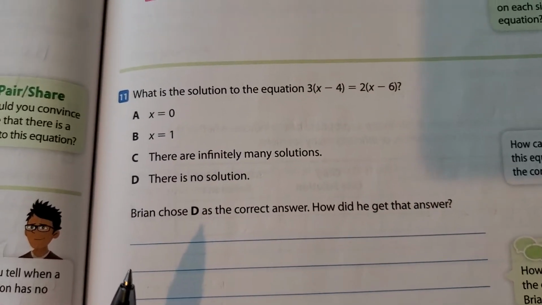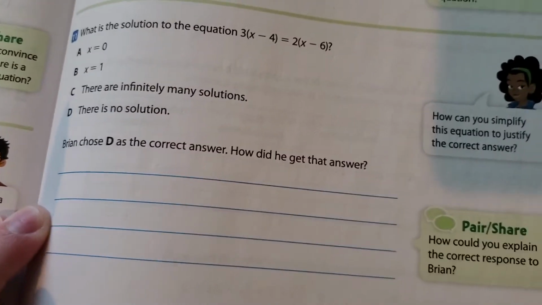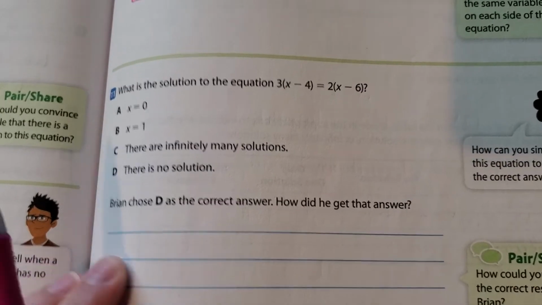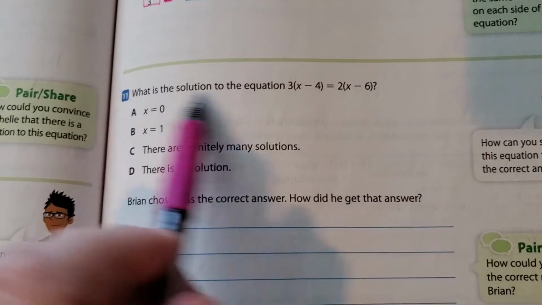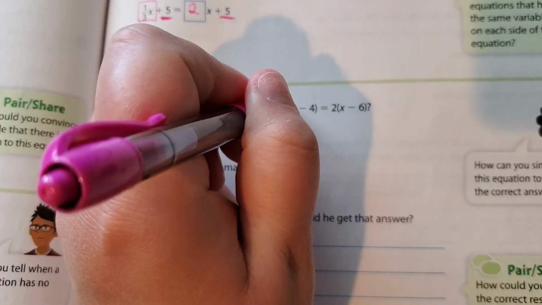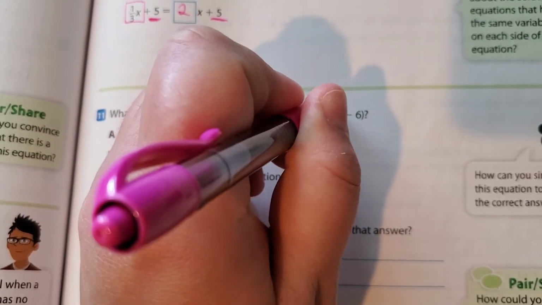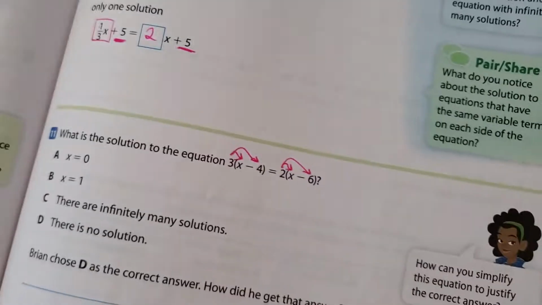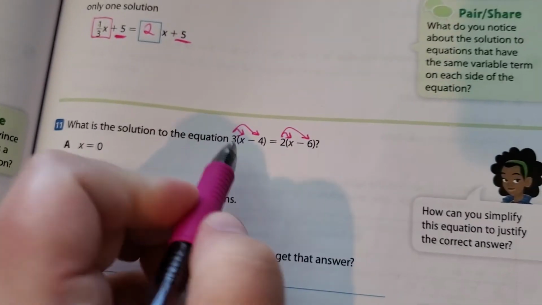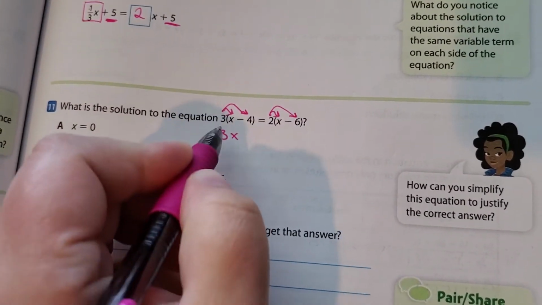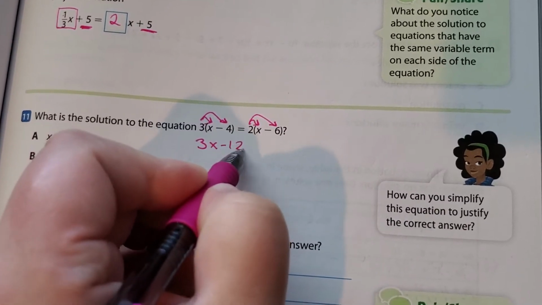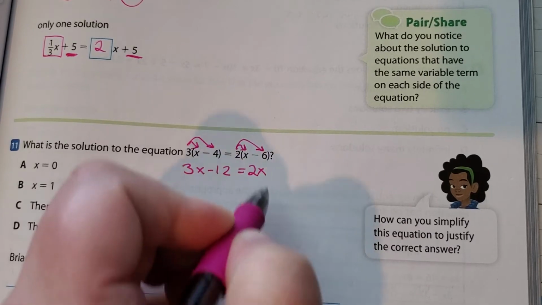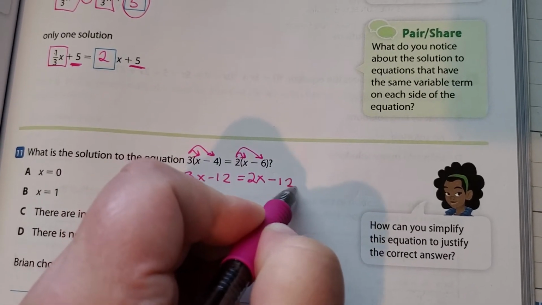What is the solution to the equation 3 times in parentheses x minus 4 equals 2 times in parentheses x minus 6? So first off, we have to simplify by using the distributive property in order to get an equation that we can evaluate. So 3 times x is 3x. 3 times negative 4 is negative 12. That's equal to 2 times x, which is 2x, and 2 times negative 6, which is negative 12.